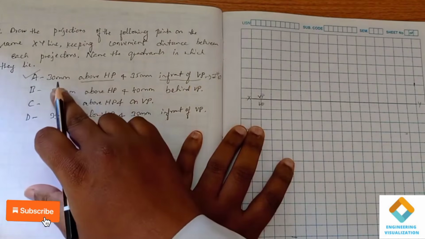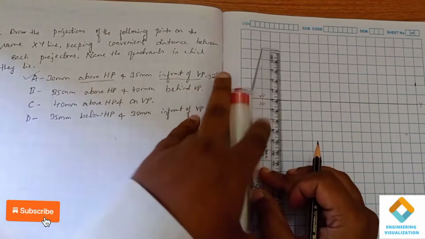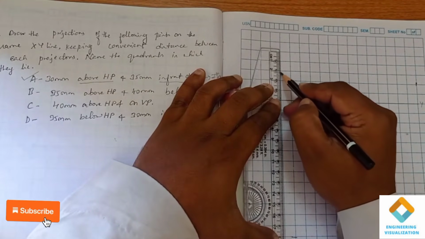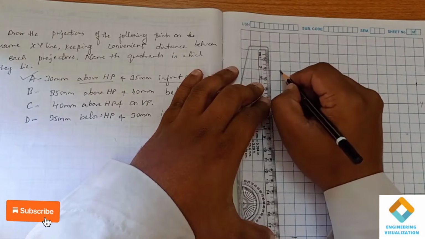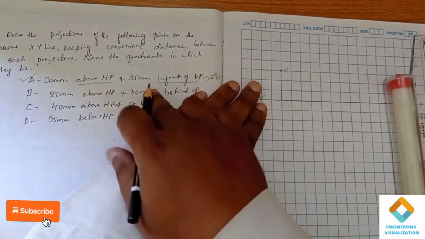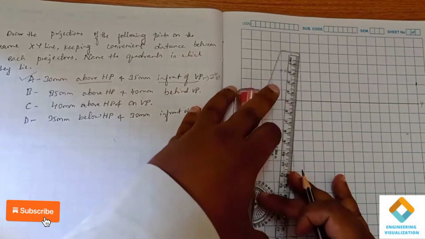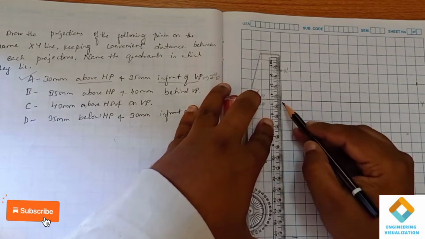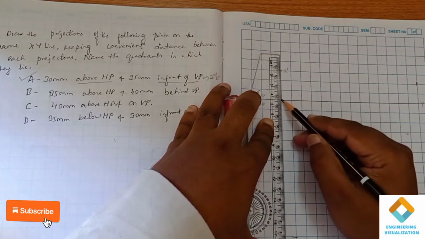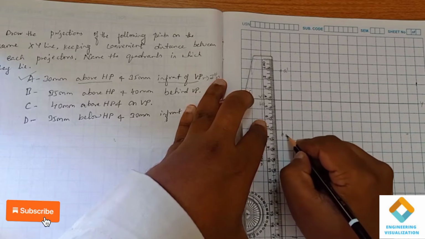We know that 30 mm above HP means it is the front view, so the front view will be lying in the vertical plane. We draw 30 mm, that means 3 boxes, and you put a point. So this is A dash. Similarly, 35 mm in front of VP means it is the top view. 35 means 3.5 boxes. 1, 2, 3, 3.5 boxes you have to mark, and you put a point here. That is your top view.